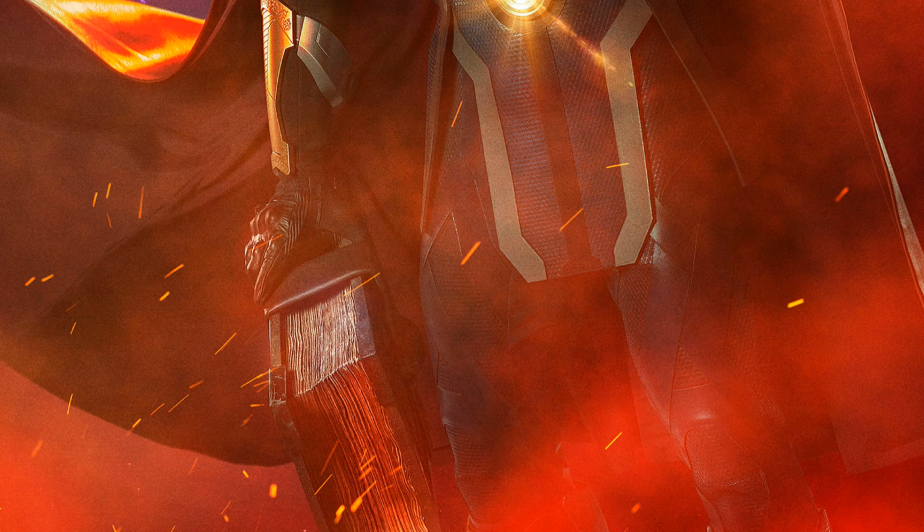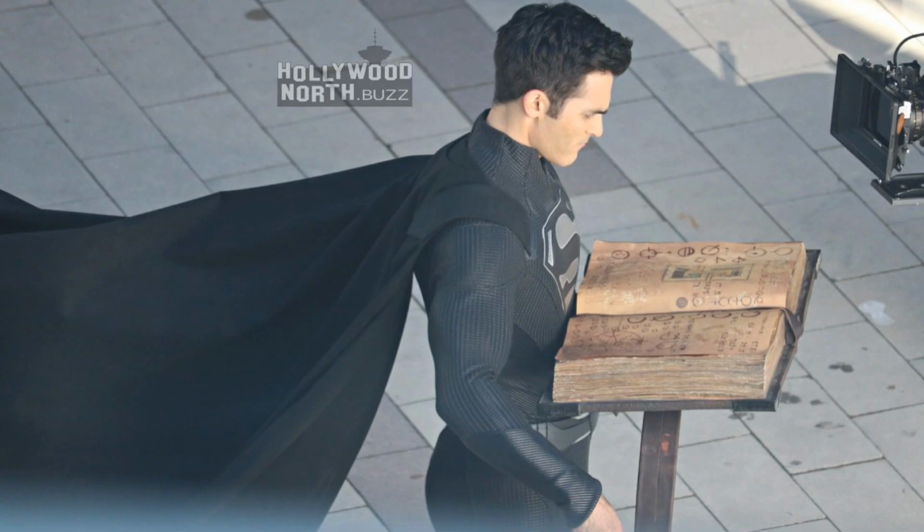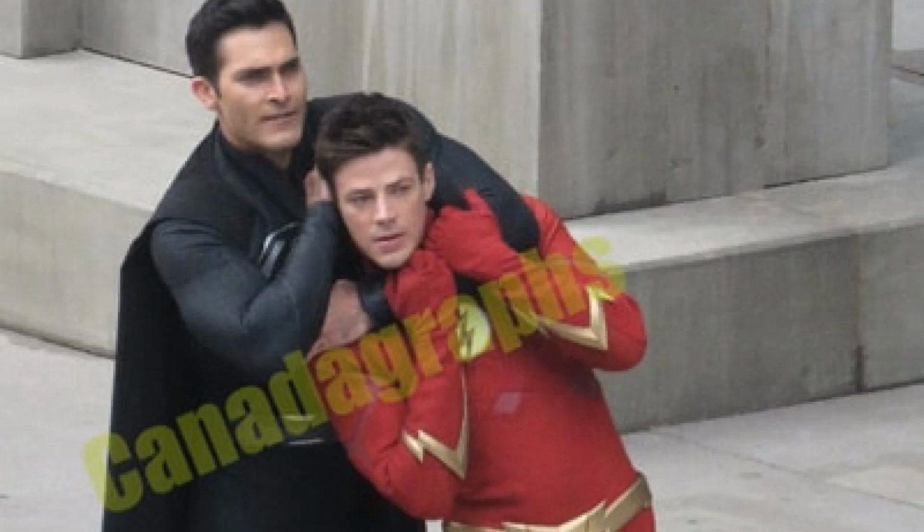Now, I don't have a clue what this book is. It probably has to do with the Monitor's plan. It might be his book, and he reads it and knows everything that happens in the multiverse or something like that. But these set photos confirm that this black suit of Superman is a different person from the regular Superman and is an evil version of Superman, which is something that I've wanted to see since Crisis on Earth X, or specifically in Crisis on Earth X.